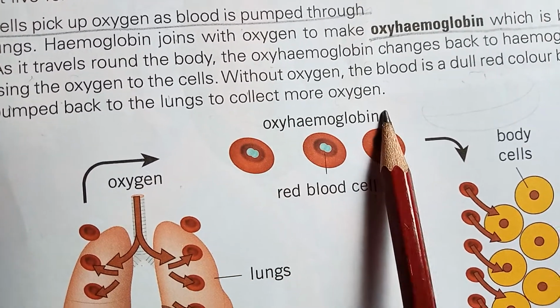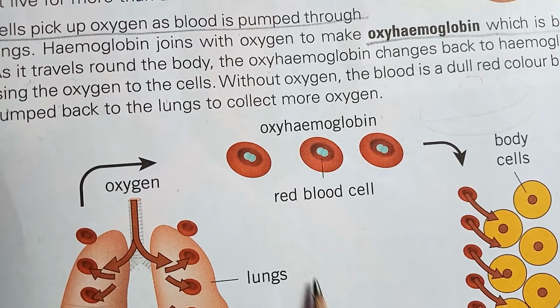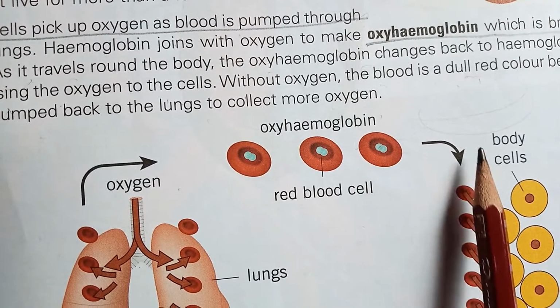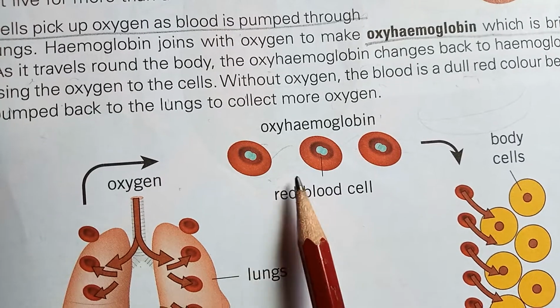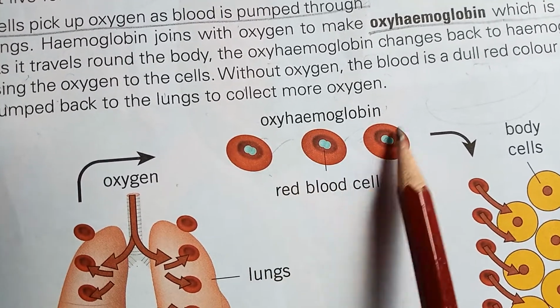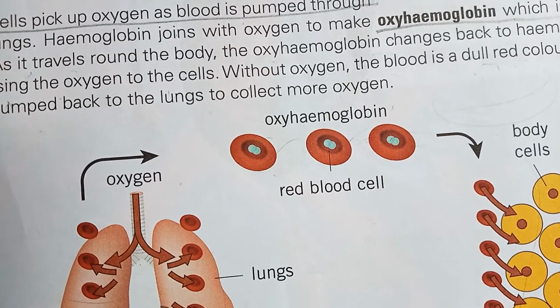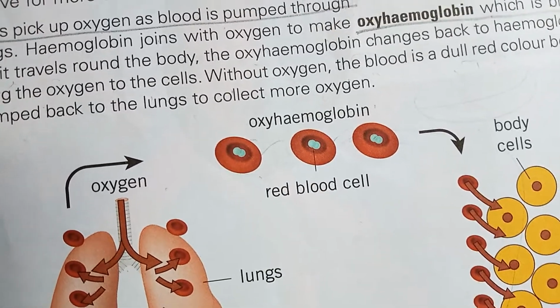to collect more oxygen. So how is oxygen supplied through the red blood cells? When they are filled with oxygen, they are bright red, and when the oxygen is empty, their color is a little darker.